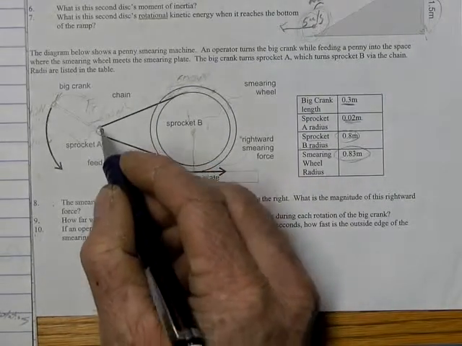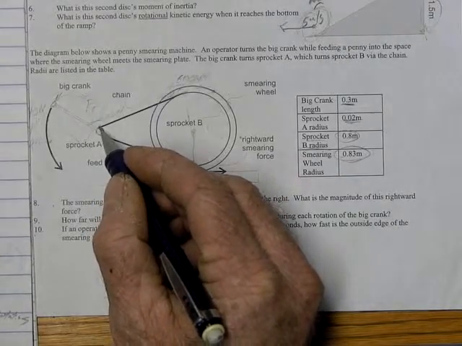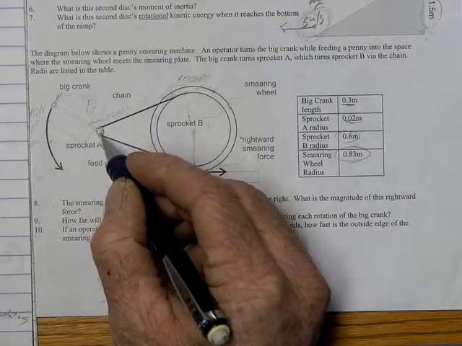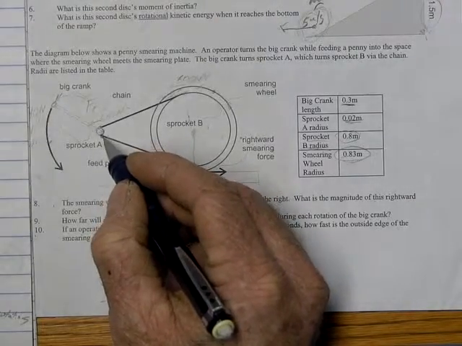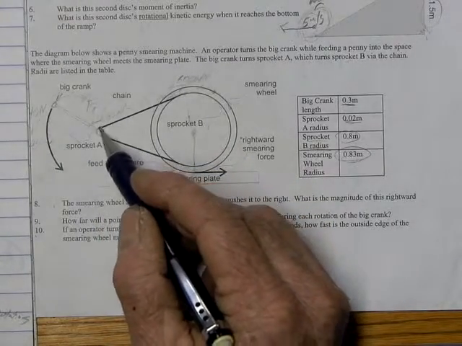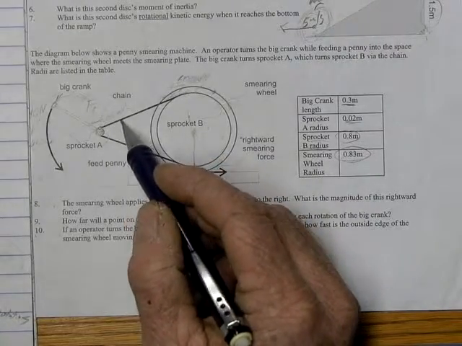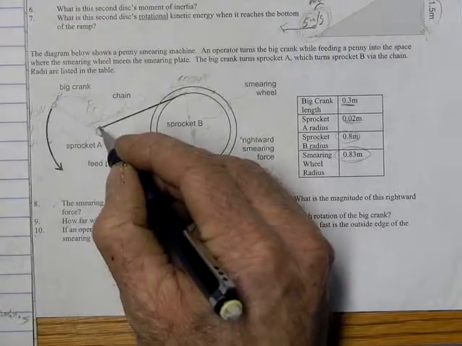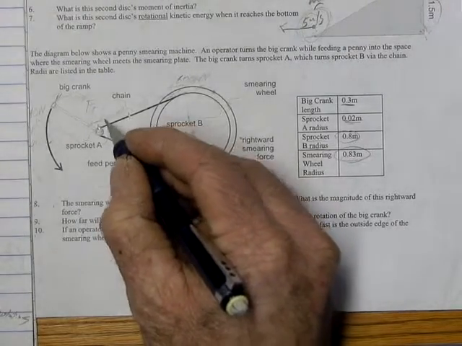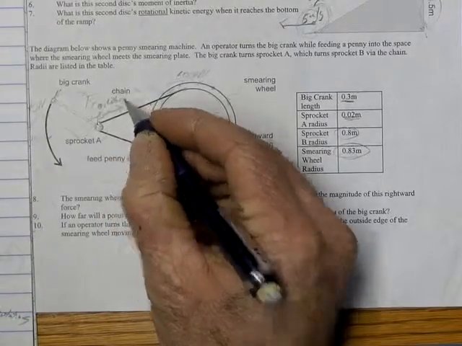So if you lived on the edge of sprocket A and you made one full rotation, 360 degrees around this circle, you would have traveled 0.126 meters. And what that also means is that as this rotates, it's going to pull the chain along, and the length of chain that's going to get pulled along, I'll just try to eyeball it here, let's just call that 0.126 meters of chain.